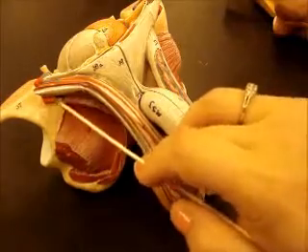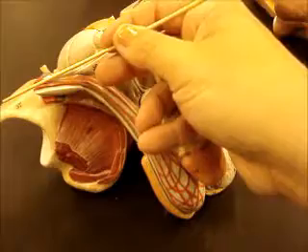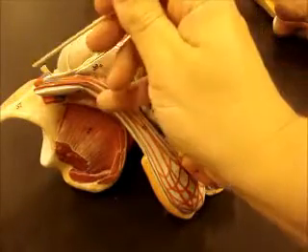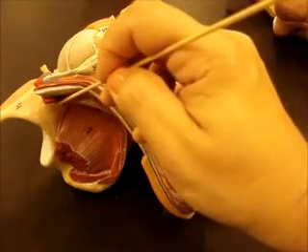Notice these vessels here, showing you on either side of the inguinal canal, which is right here. That's your name change. External iliac artery and vein, femoral artery and vein.